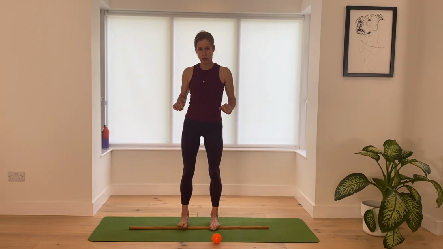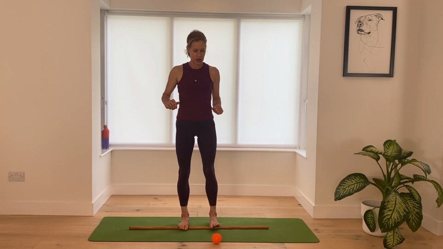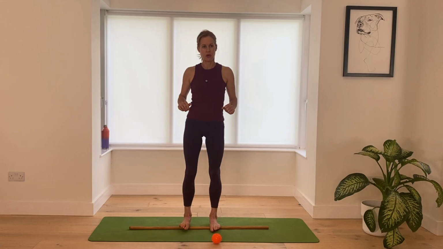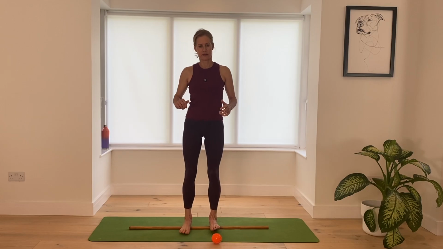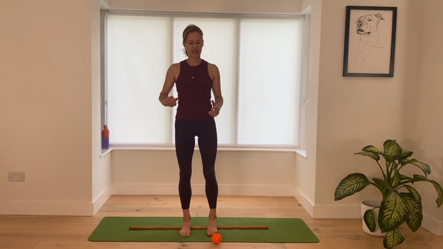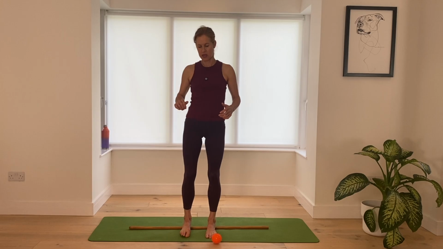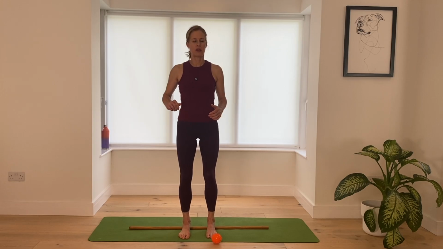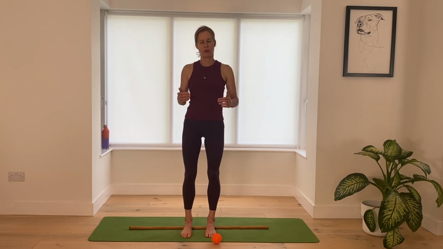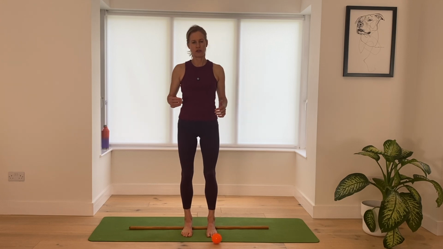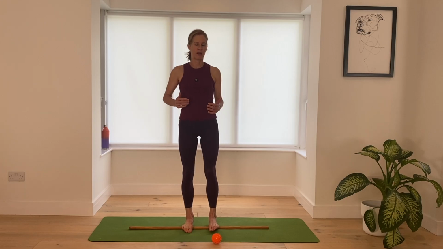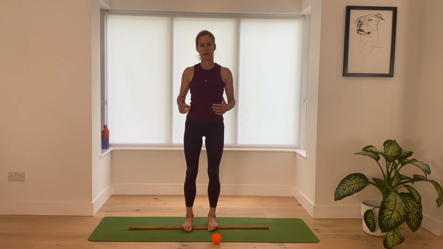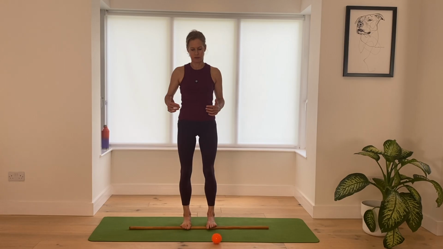Now you're going to move over the bar, one foot at a time, working slowly, releasing that tension, and then you can walk back. You'll probably find around the arch of the foot it's quite tender there. Just try and work on your breathing to help ease you into the movement.